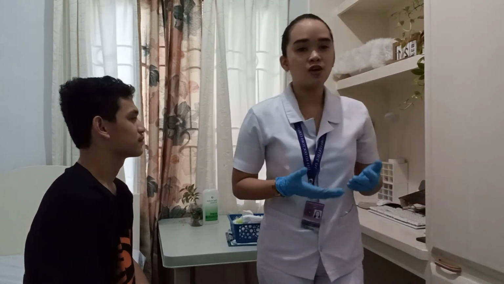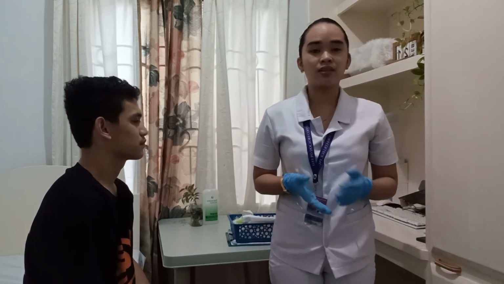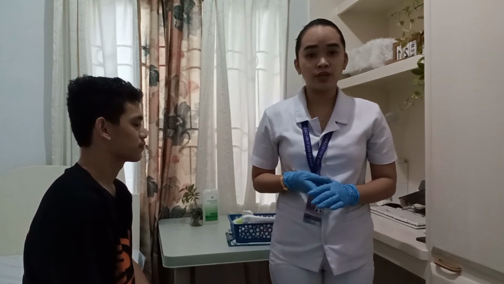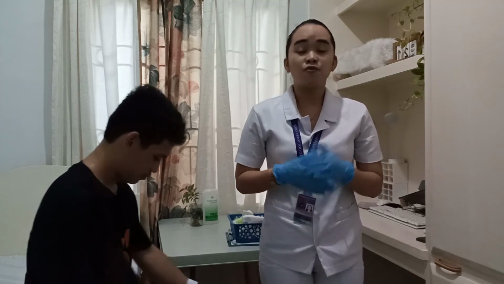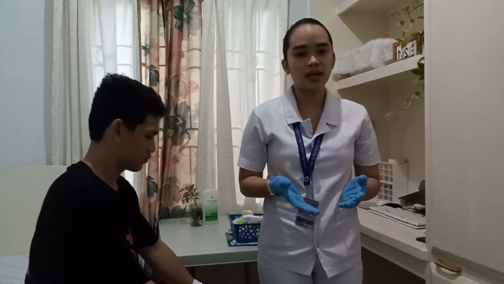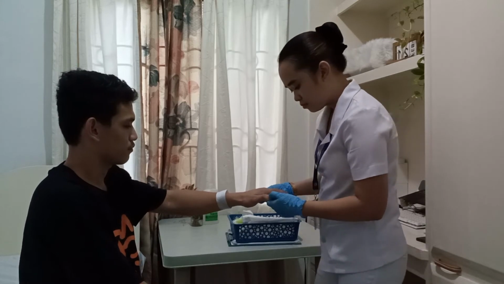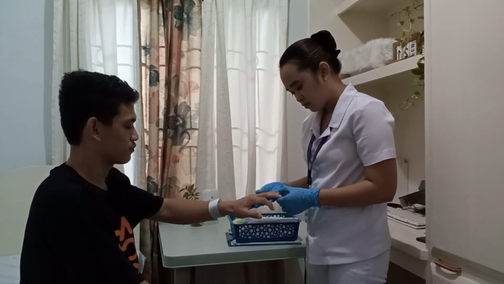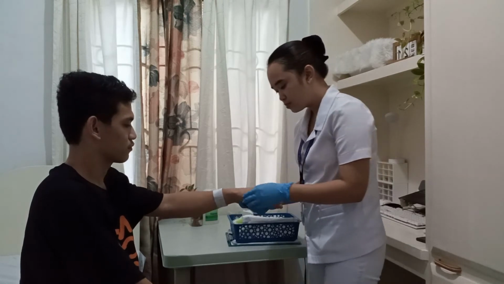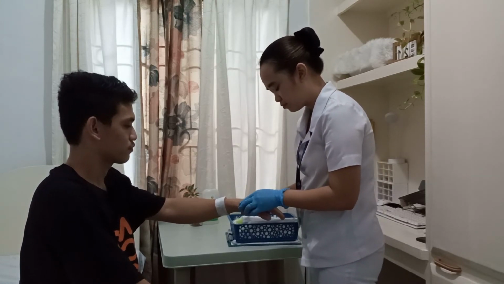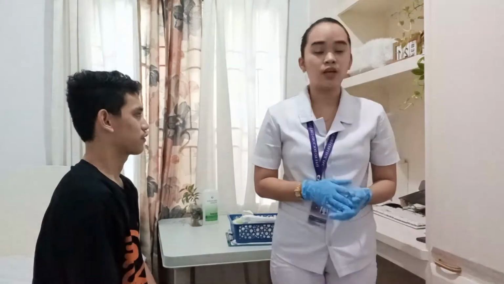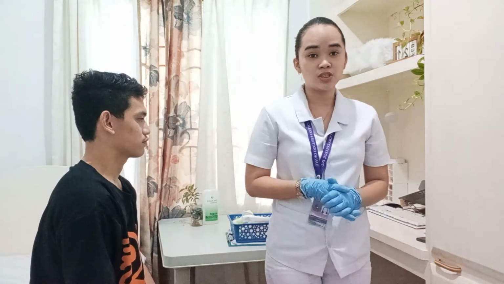Okay. So in assessing the oxygen saturation of my patient, we need to select the appropriate site for the application of the sensor. It could be his index finger, middle finger, or his ring finger. And I also need to check for his capillary refill and also his pulse rate, which is close to the site. Okay, now I'm going to check for capillary refill. Can I see your hands, please? Okay. Now I'm going to check for your pulse. Okay. Now I'm going to disinfect the selected area and also the pulse oximeter to avoid cross-contamination.